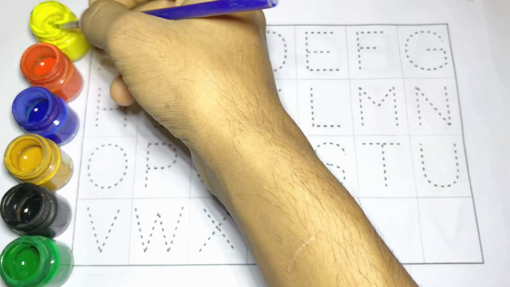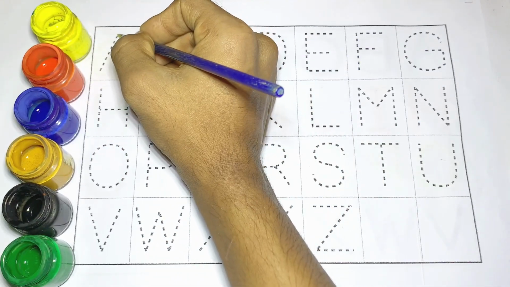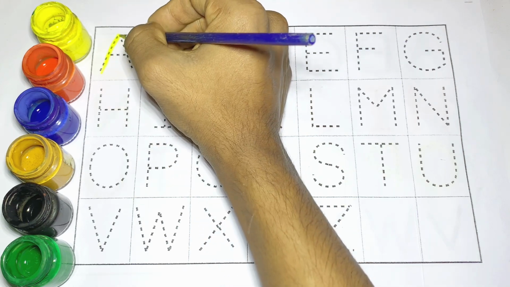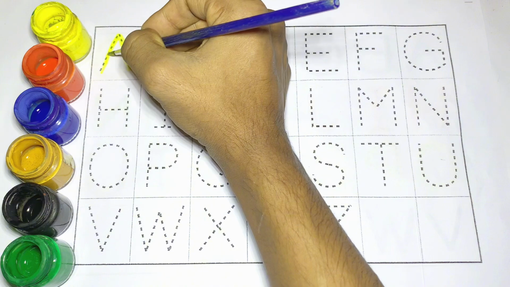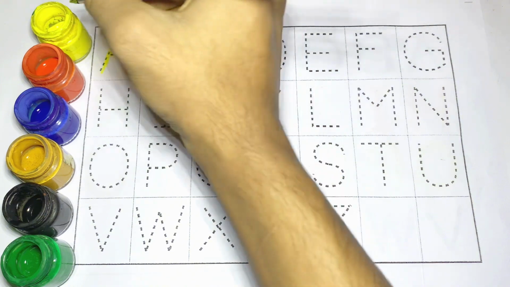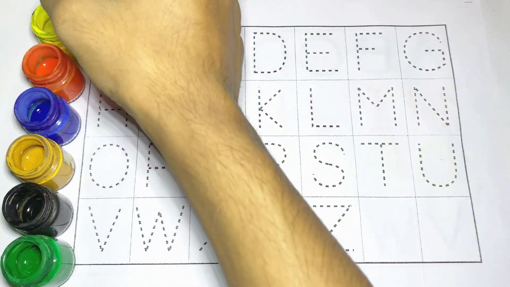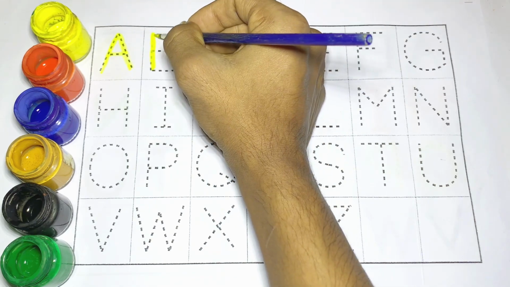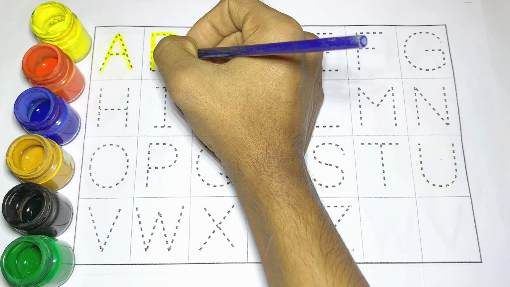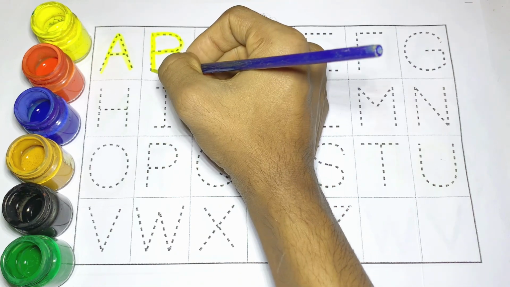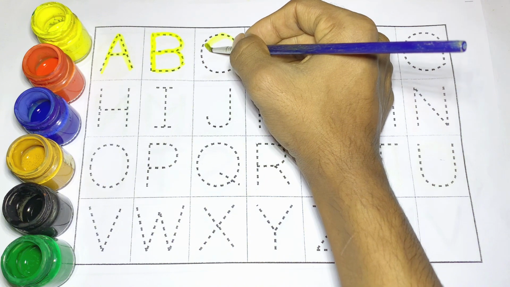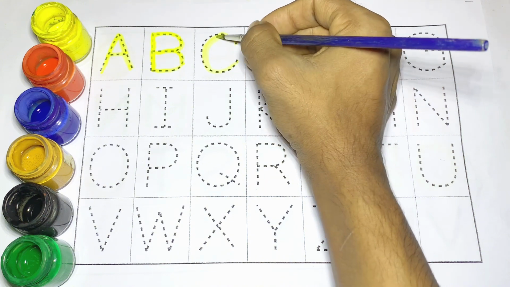Kids, first draw A. A for apple, A for aeroplane. And use yellow color. Kids, again use yellow color and draw B. B for ball, B for bat. C. C for cat, C for car.